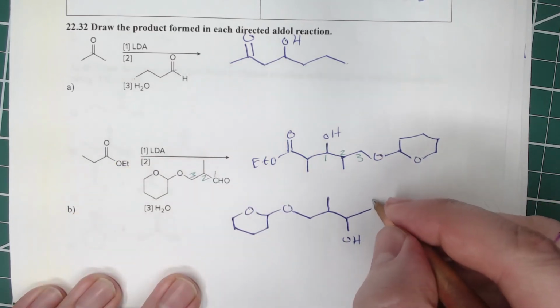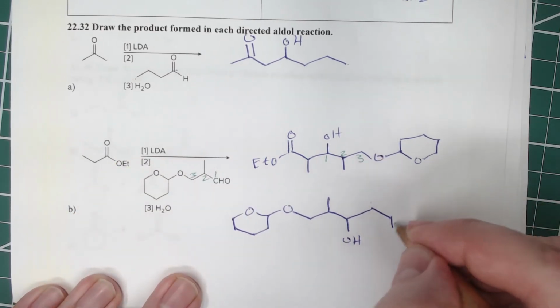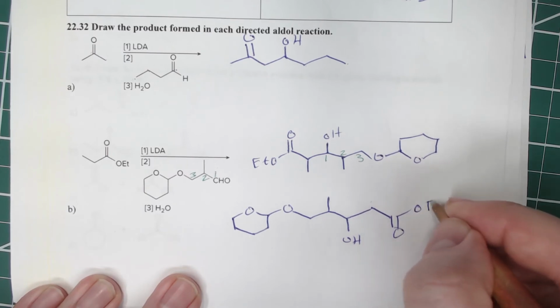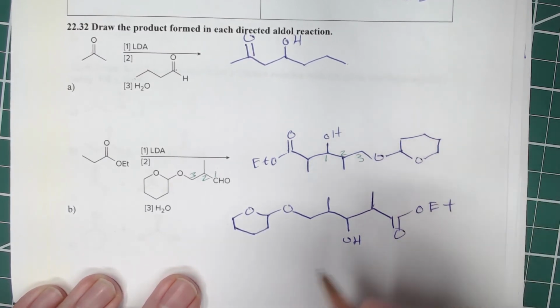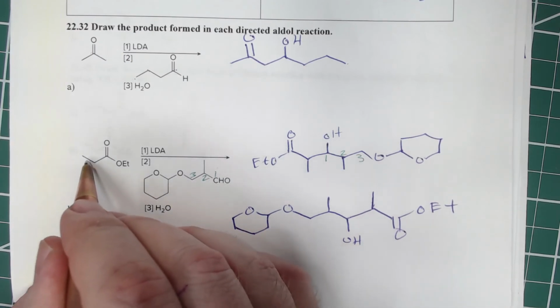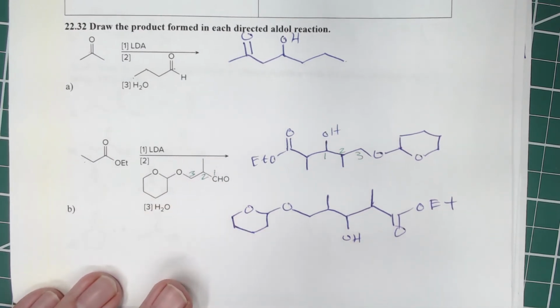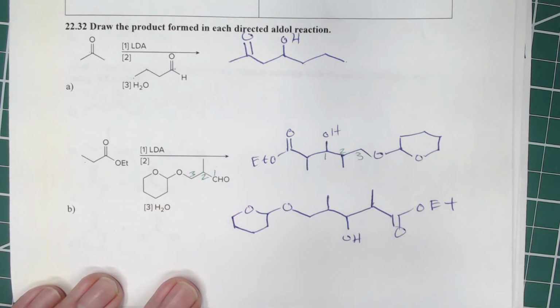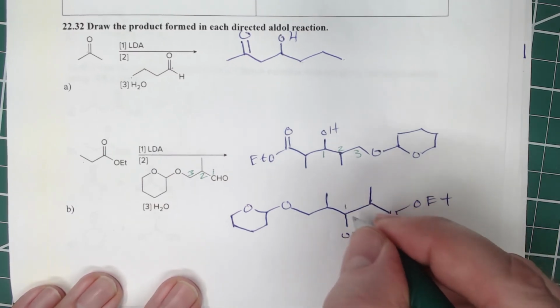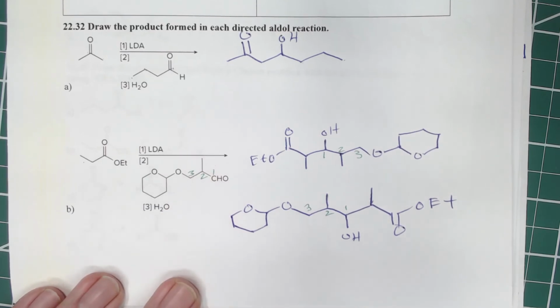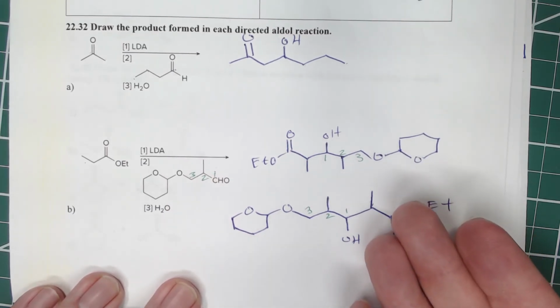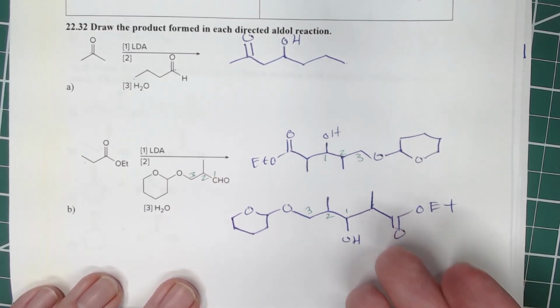So here is our alpha carbon. There's our carbonyl, our OEt, which is the ethoxy group. And then we have one additional carbon here, which is that particular carbon on that. So again, this gives us the same thing where we make this 1, 2, 3 to match it up with this. Whichever one you find easier, just do it that way.